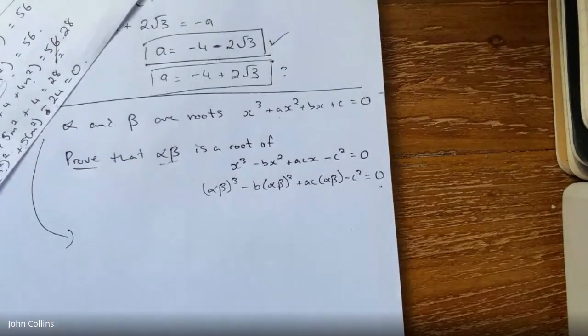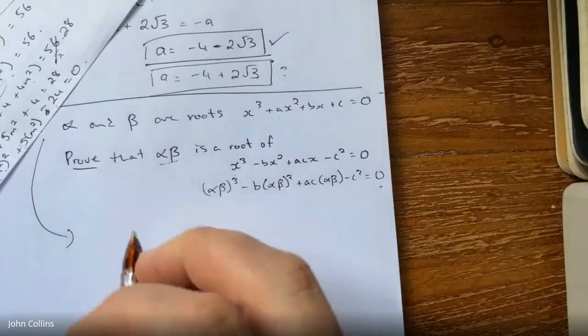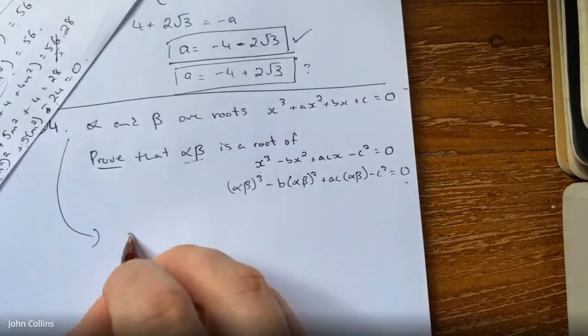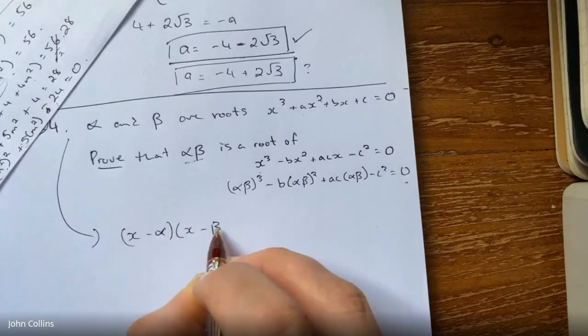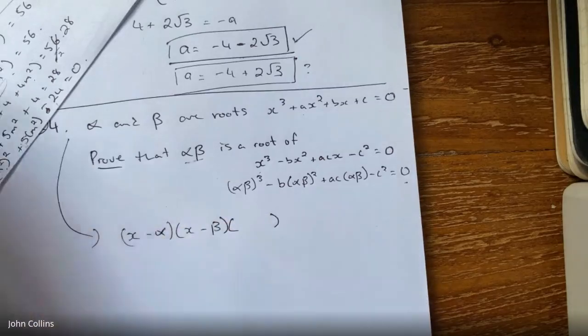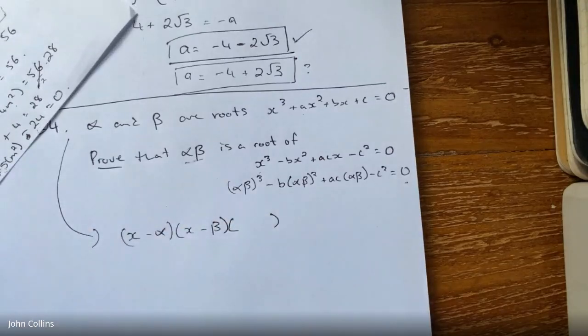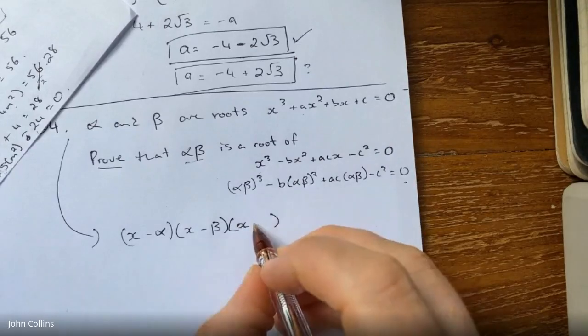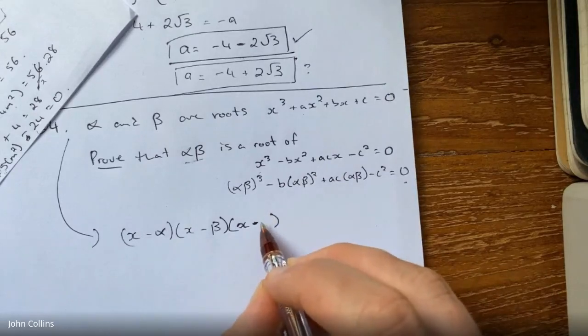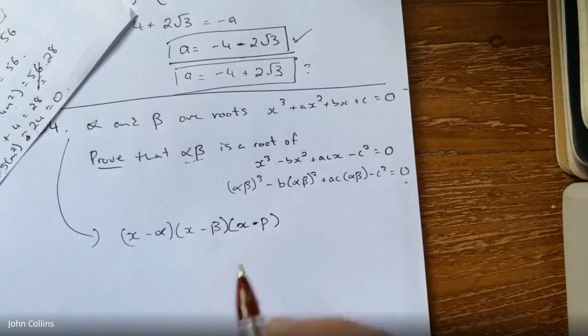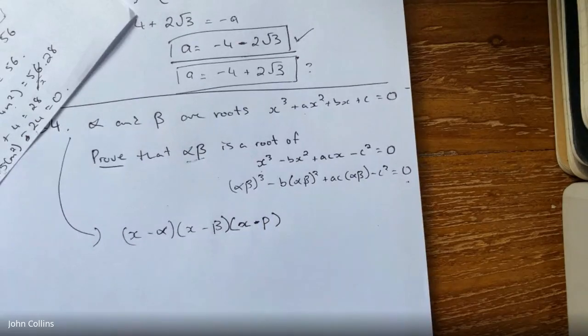So if they are the roots, that means I can say that x minus alpha times x minus beta times, well, this is a question. What's the third root? We're not entirely sure. Let's call it, a, b, we've used a, b, c, d. You could use gamma. Let's use p. Just a random letter. Still don't know what it is.